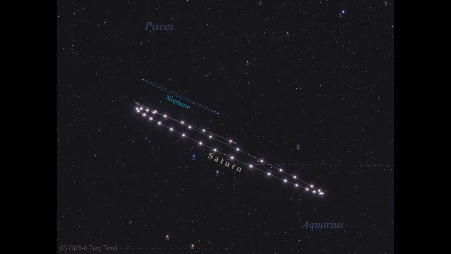That's when they are most visible. They're up all night long. It's kind of like the time when the moon is full. It's opposite the sun. We see the full moon all night long. Well, when Saturn is at opposition, it rises as the sun sets and sets as the sun rises, being up all night as well. Now, the loop is actually because we are passing it in our orbit.